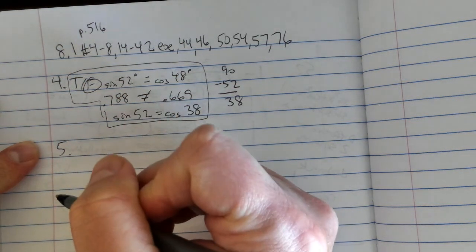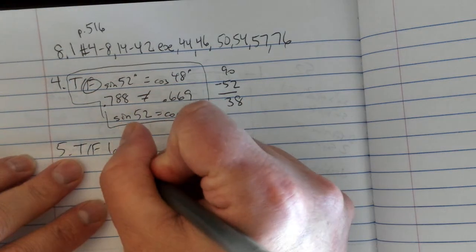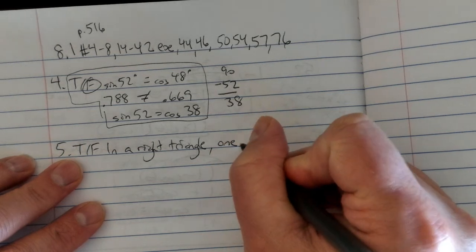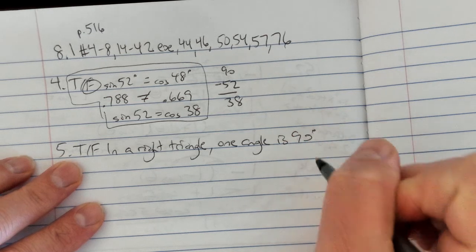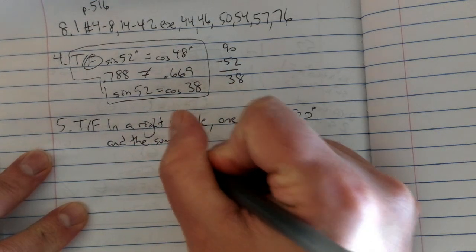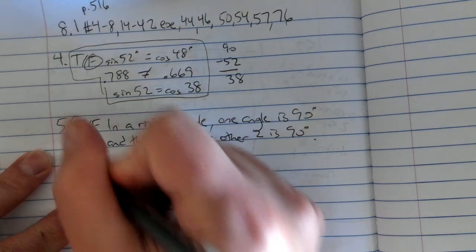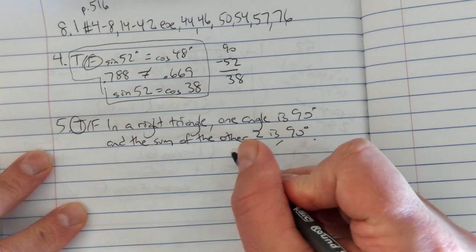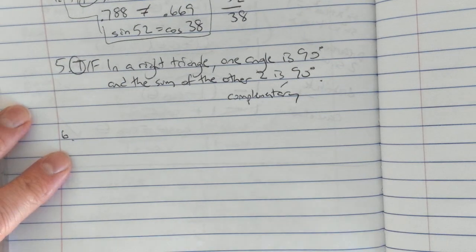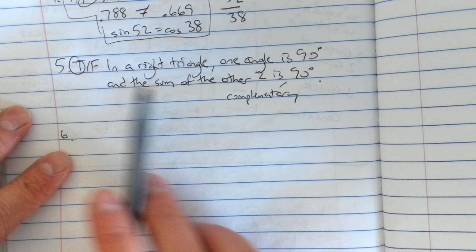Our next one is number 5. Again, we have a true-false question. In a right triangle, one angle is 90 degrees, and the sum of the other two is 90 degrees. So this would be true because these are complementary.